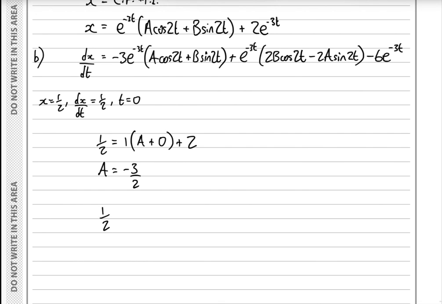Next one, the derivative, also a half. That equals minus 3 times e to the 0 is a 1. A cos of 0, so that's another a, which we know, I'll put that in a second. Plus 0 for the sine again. But then we've got this other term, where we're going to have 2b minus 0 for the sine, and then minus 6 on the end.